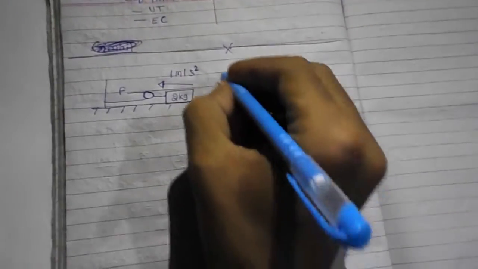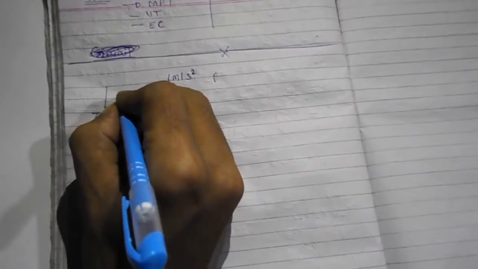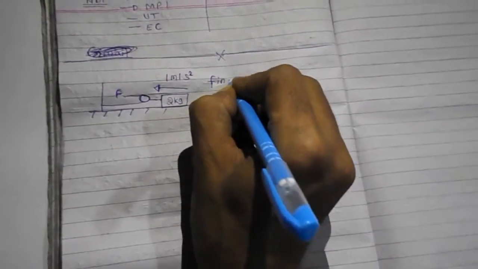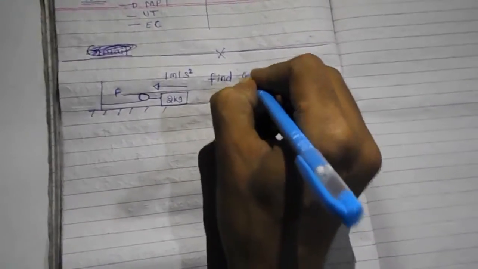Find the force F that is applied here. What is given?